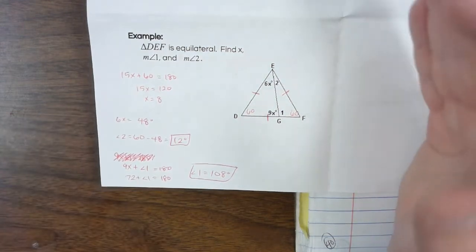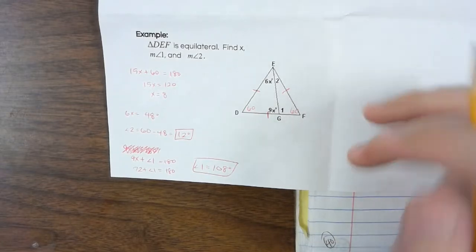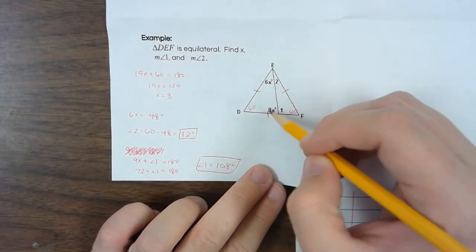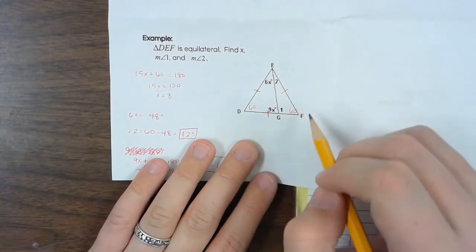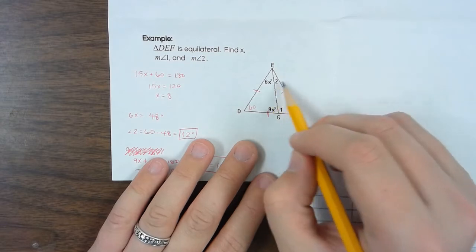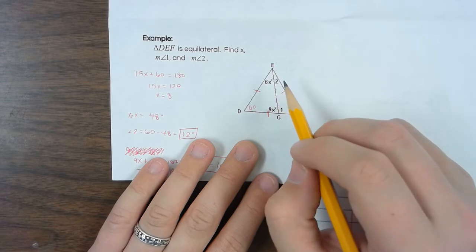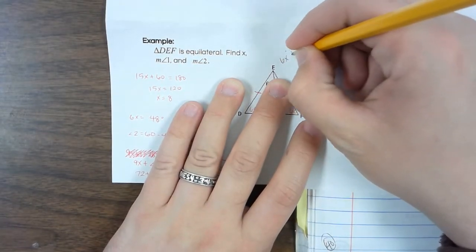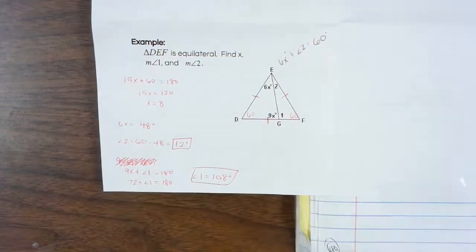Another thing to note with equilateral triangles is that all of the angles are going to be the same. They're all going to be 60 degrees. So at the moment, these are the only things that I'm given, but I can assume 60 degrees right here, 60 degrees right here, and then this angle up top, which would be 6x degrees plus angle 2. I can make that statement right here: 6x degrees plus angle 2 is equal to 60 degrees.